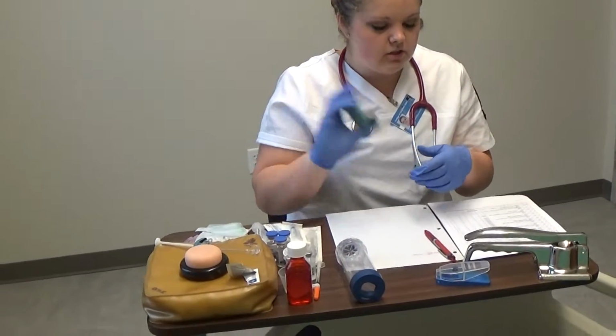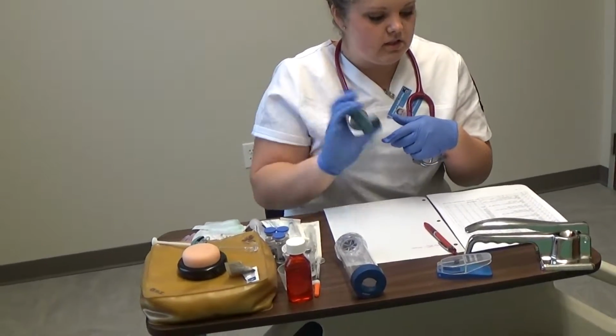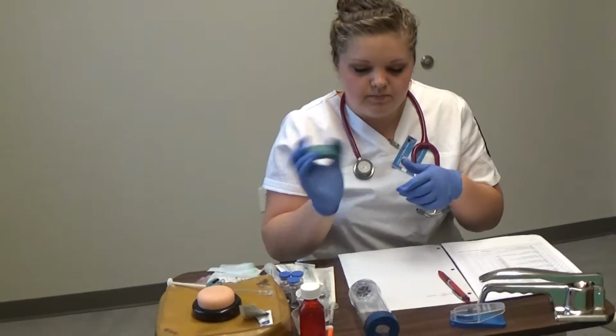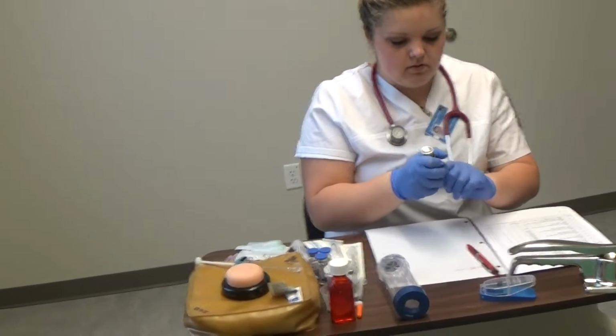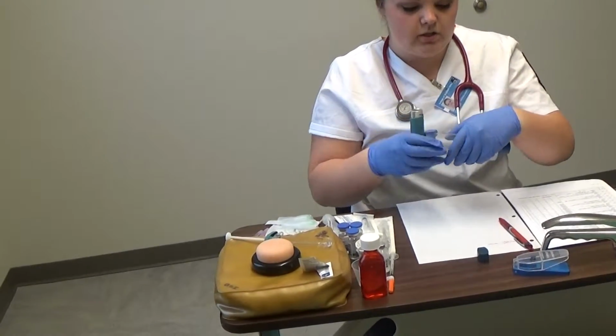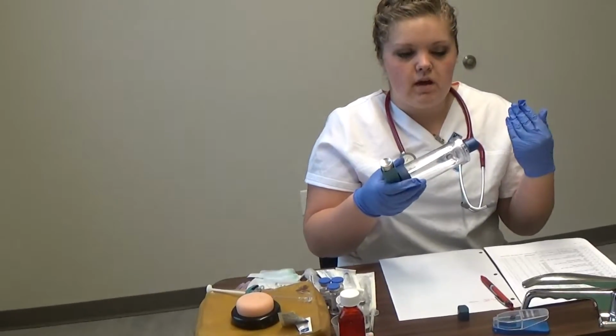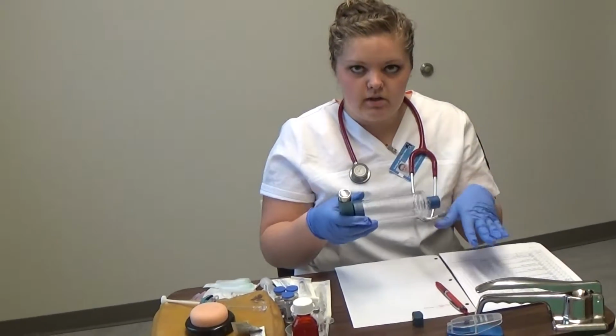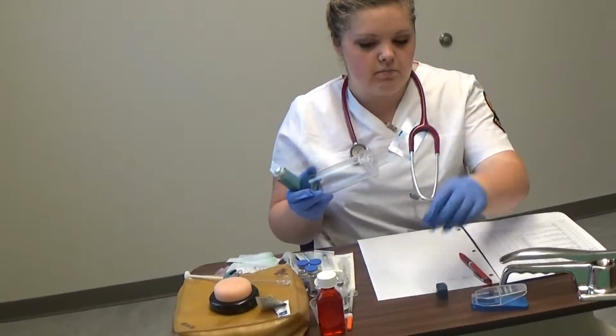Alright, go ahead and do that. Shake it 5 to 6 times just to make sure it's good and mixed up. Alright, so we're going to just open it, and then I'm going to attach it here. So what we're going to do here is have the patient do a nice big exhale before they take it. Take the cap off, of course.